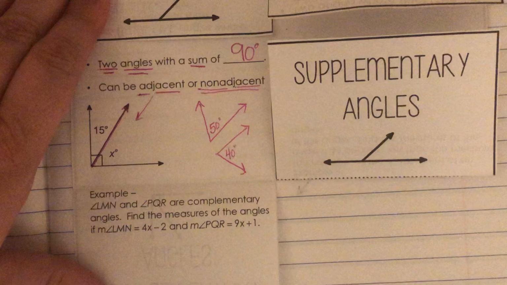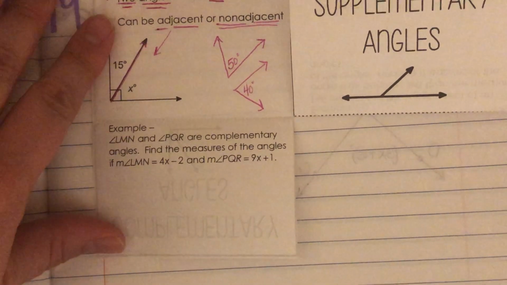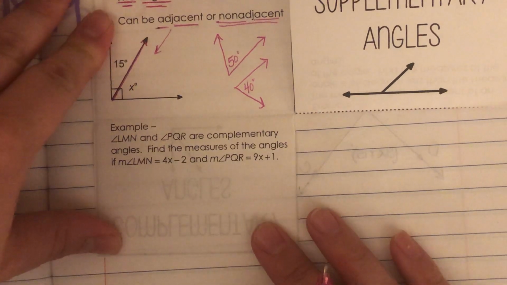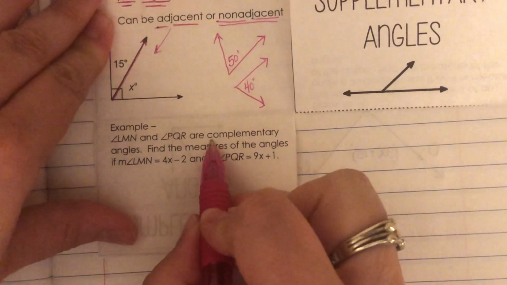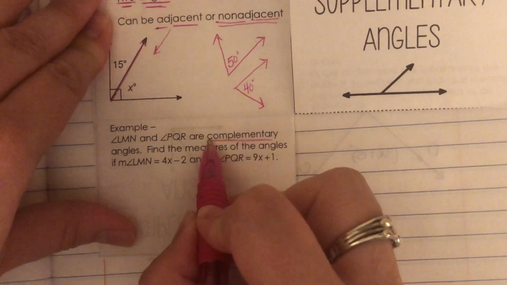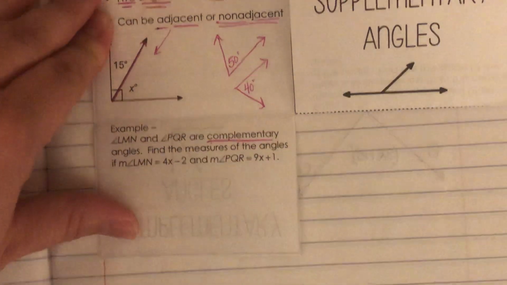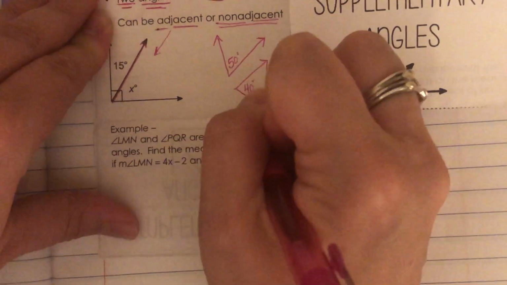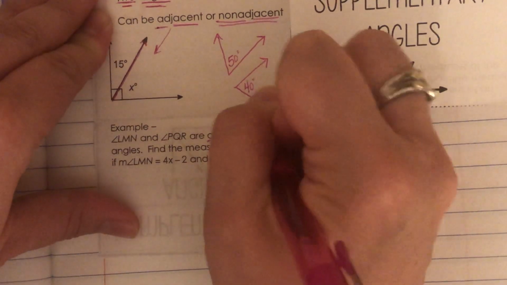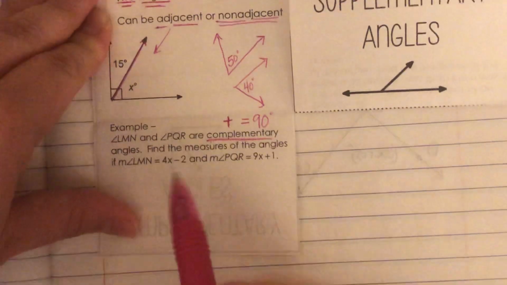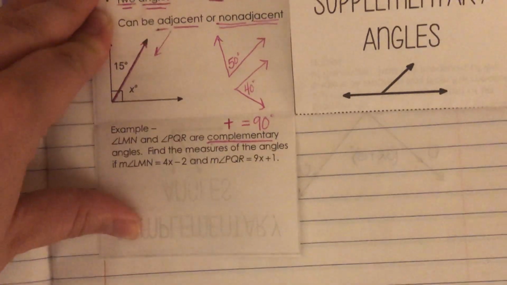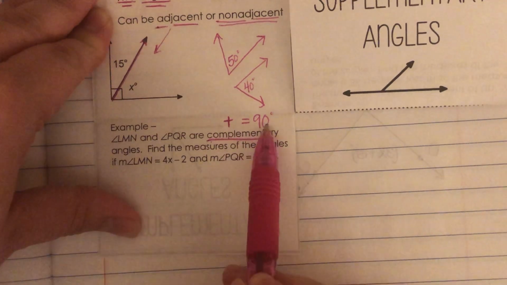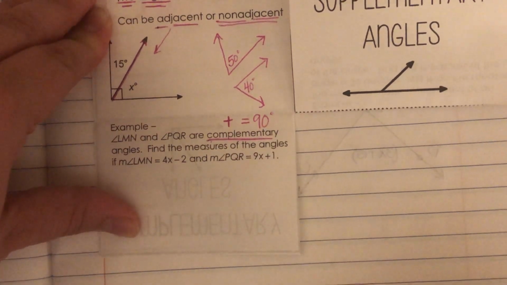Let's go ahead and see what kind of examples we would see. Angle LMN and angle PQR are complementary. So notice I'm seeing the vocabulary word. When I see that vocabulary word, I need to think in my head, they add to 90 degrees. So notice I'm kind of setting up myself a little problem right here. This angle plus this angle is going to equal 90 degrees.